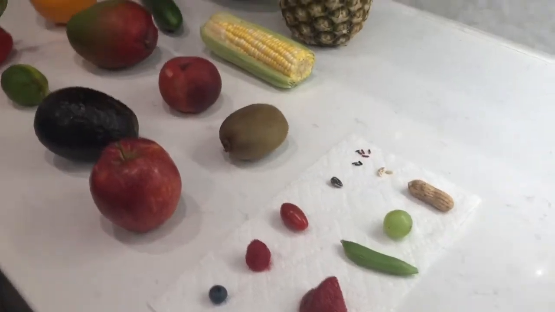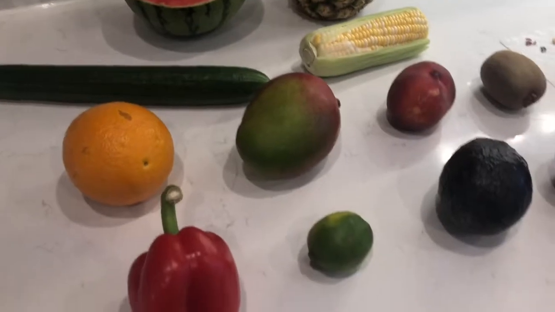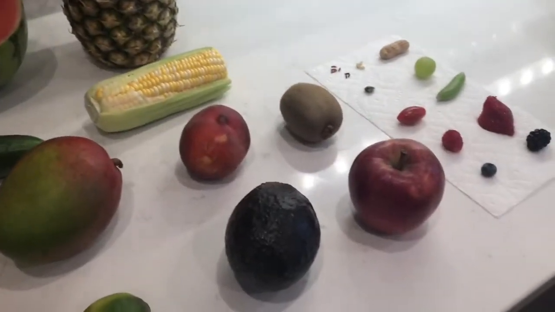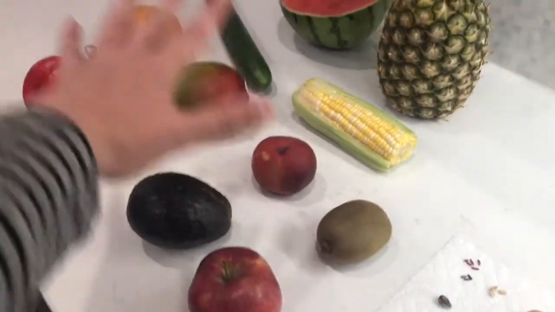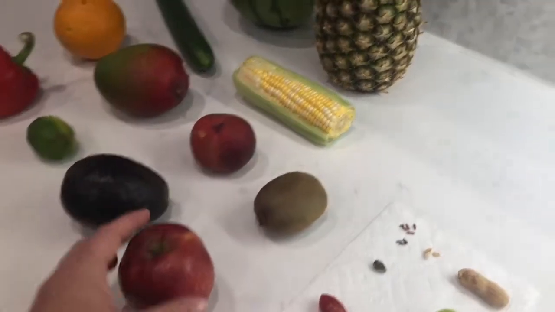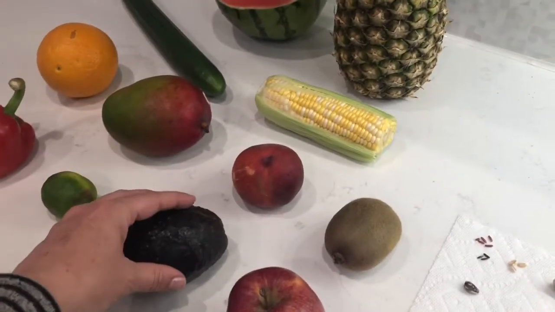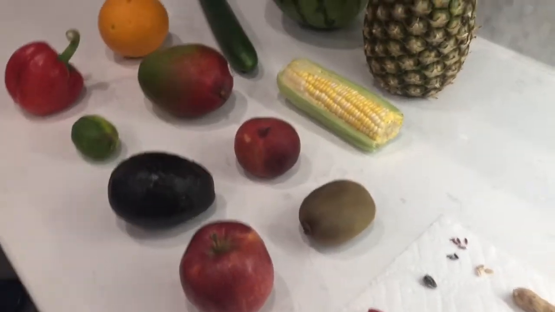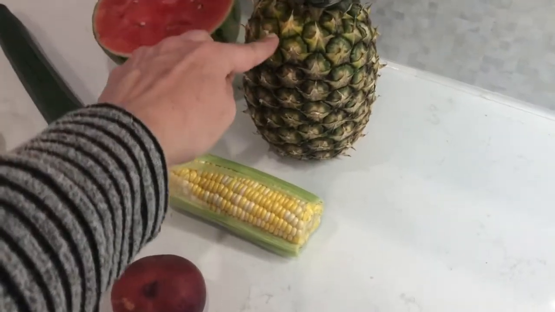All right, when identifying fruits, the first thing you want to do is ask how many flowers went into developing the single fruit. So all here are single fruits, and all but one of them came from one flower. Like this apple, one apple came from one flower. This avocado, this one avocado came from one flower. So the only one here that did not come from one flower is the pineapple.